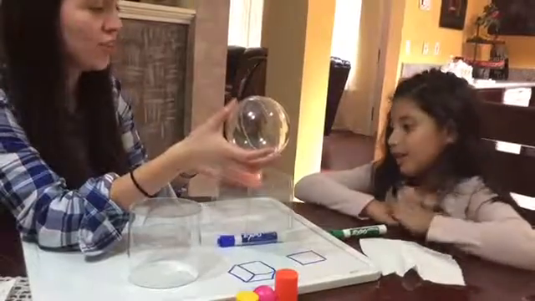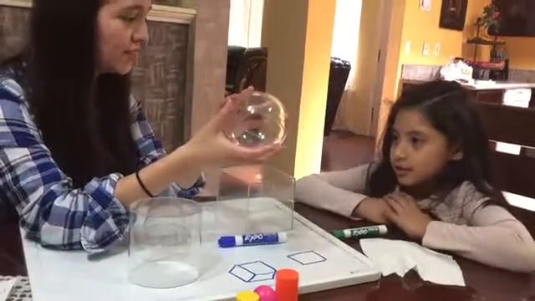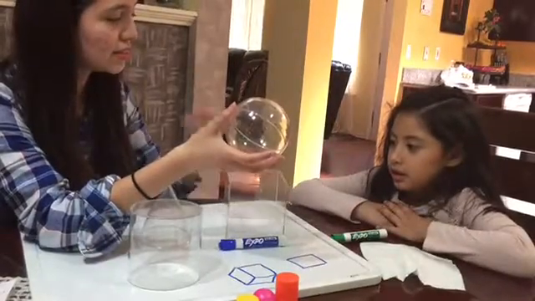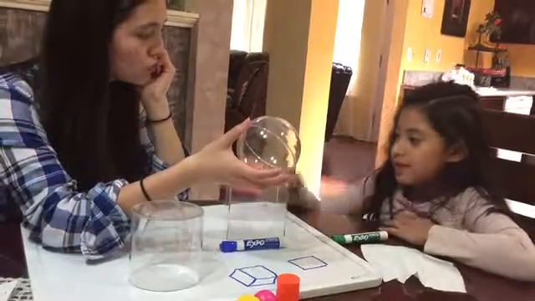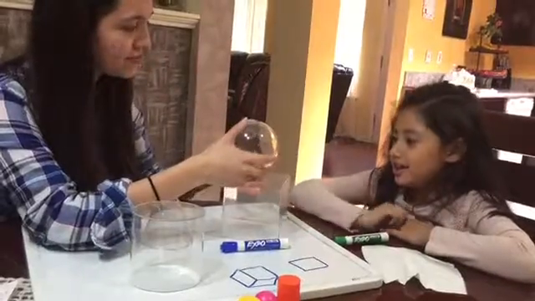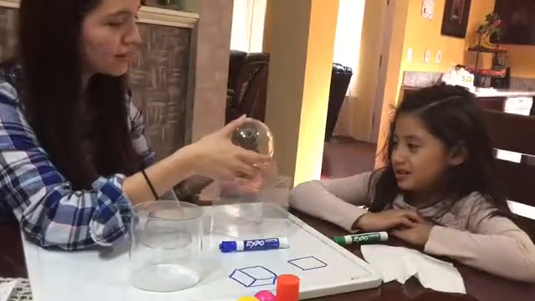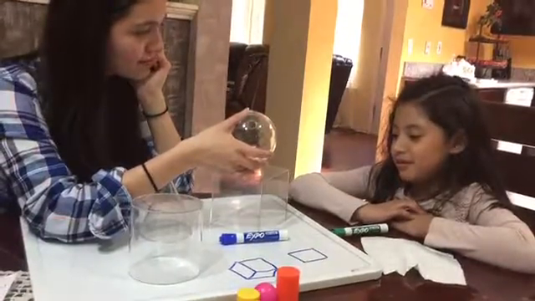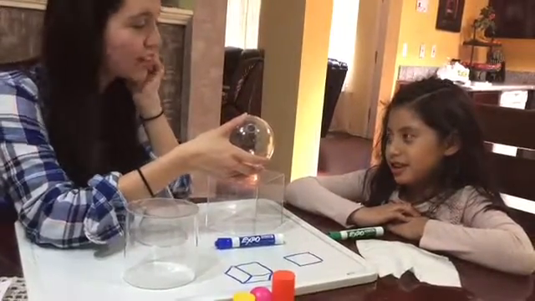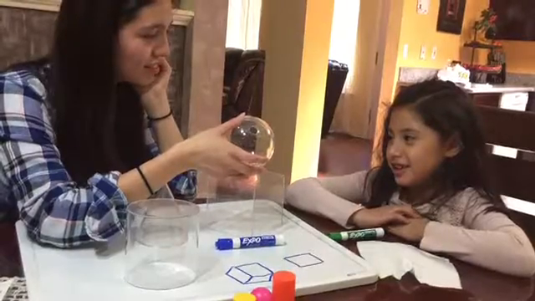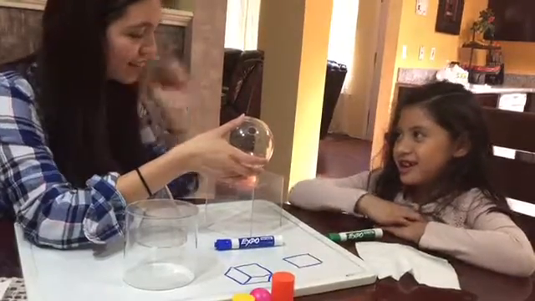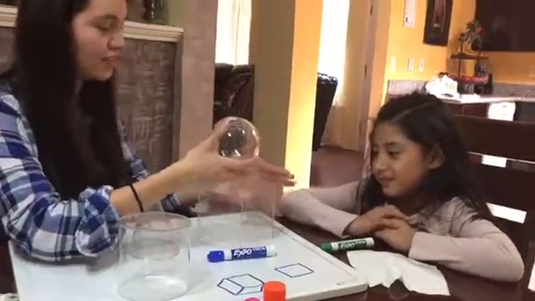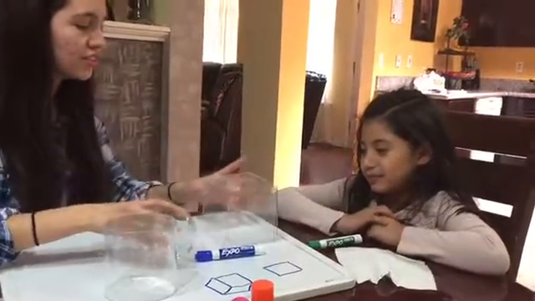This one has something else that the sphere doesn't have. We already said vertices, faces. What is this? Are you thinking of an edge? Yeah, this is an edge. Remember that it connects 2 faces. So let's count the edges here.